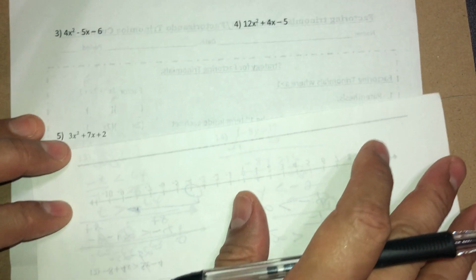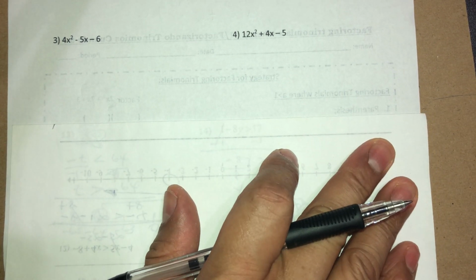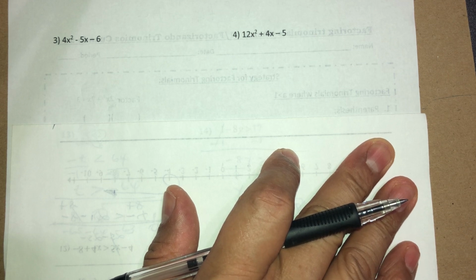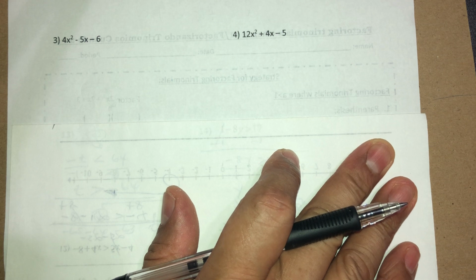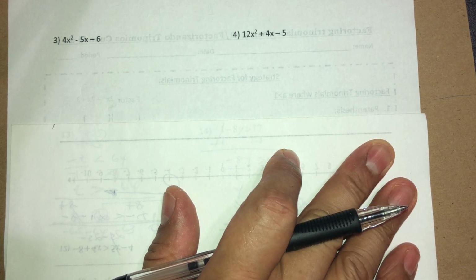Everything's going to be repetitive. But remember, guys, the more you practice, the better you become at factoring this kind of problems. Muchachos, recuerden que entre más practican, como dicen, la práctica hace el maestro.